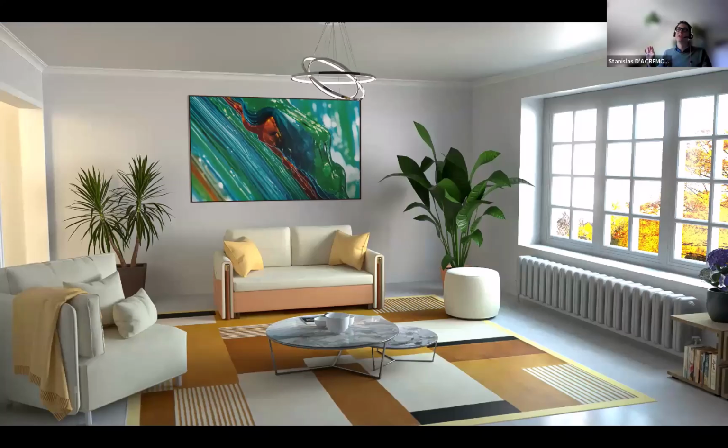This is using our rendering technology called Stellar, and it is physically based rendering using DSPBR materials, but also, what Hugo mentioned, AXF materials from our partner.